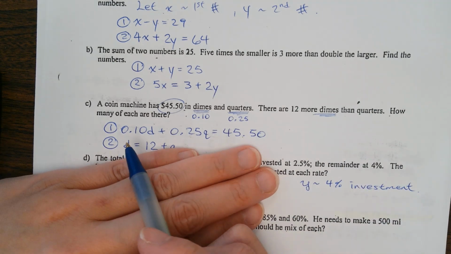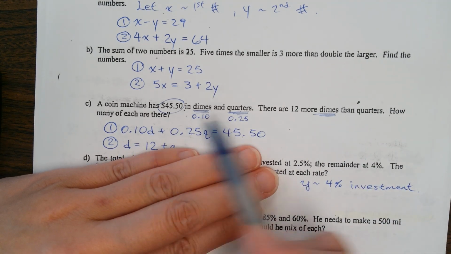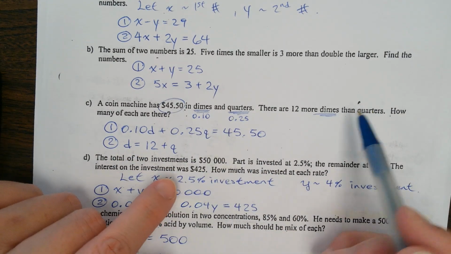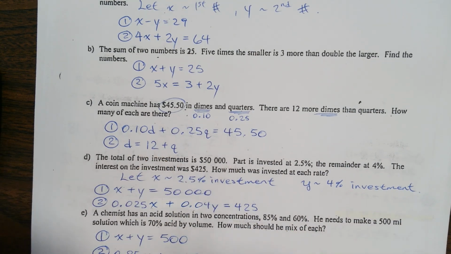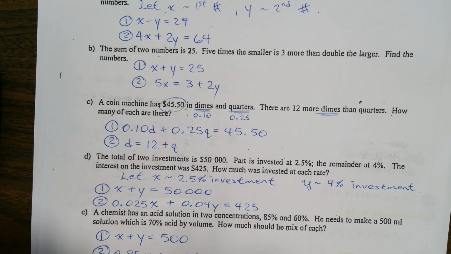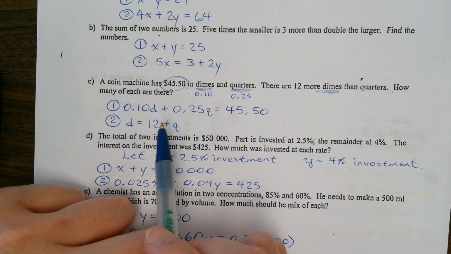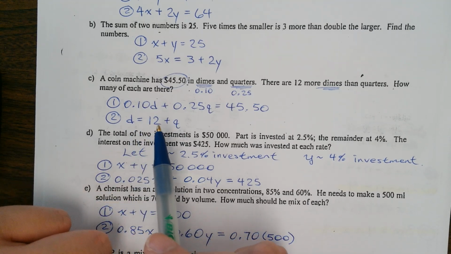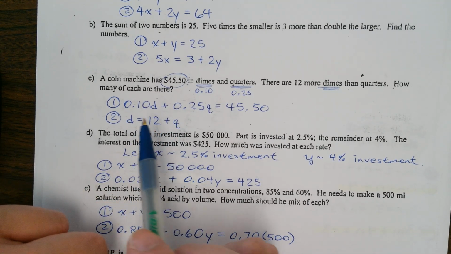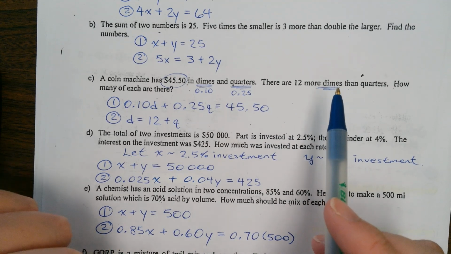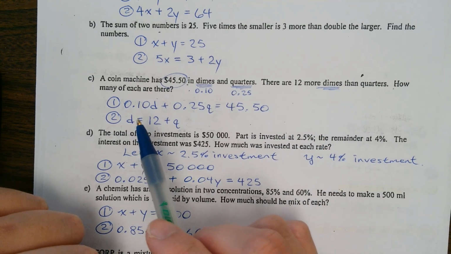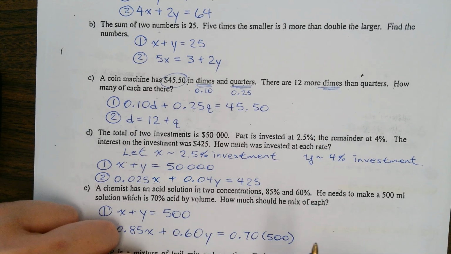So I have more dimes, so put it as D equals. And then 12 more dimes than quarters, so it's 12 plus Q. If some of you put Q equals 12 plus D, that's totally different. So make sure to remember the little trick: the one with more, you put it as that equal to.